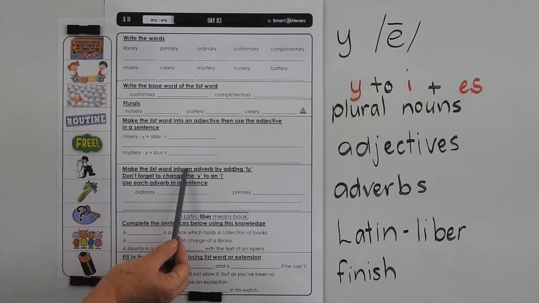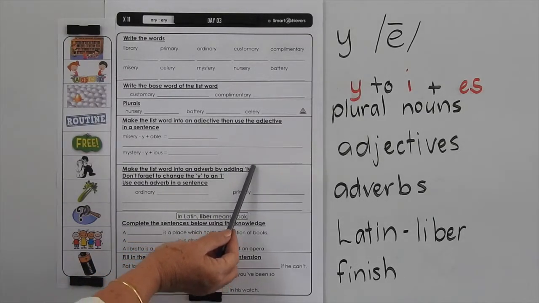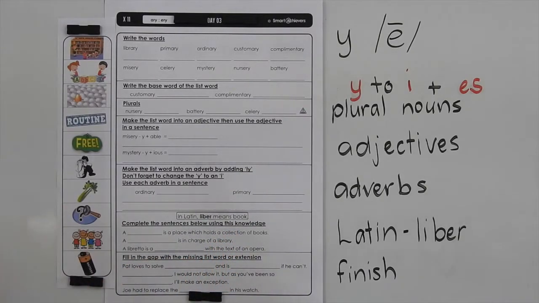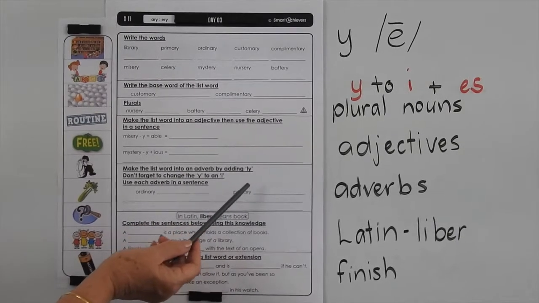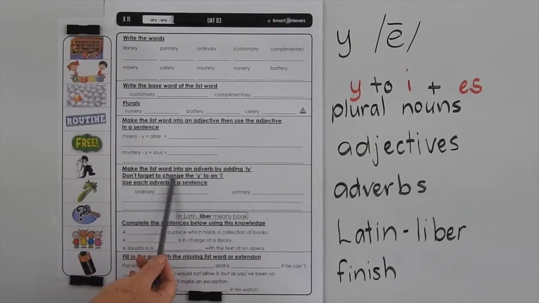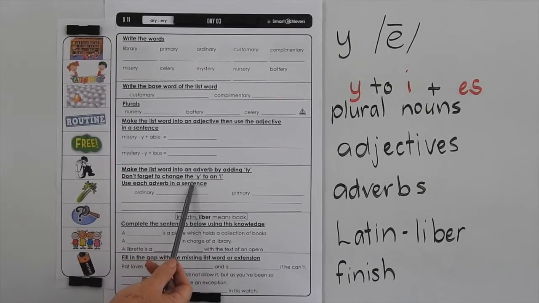Now make the list word into an adverb by adding ly. Now we've done this lots and lots of times, so you know if in an NAPLAN test you had to find an adverb, you could look for the word that ends in ly, and most of the time it will be an adverb. Don't forget to change the Y to an I. Use each adverb in a sentence.